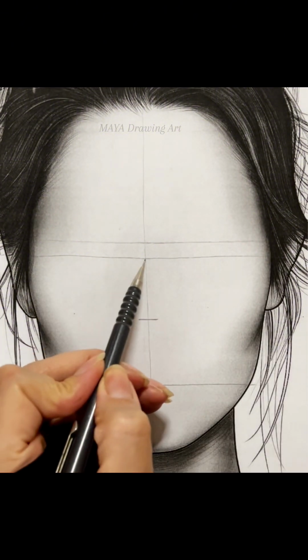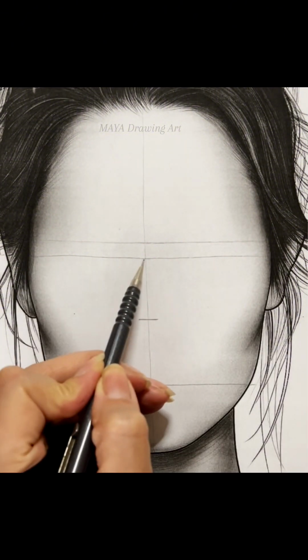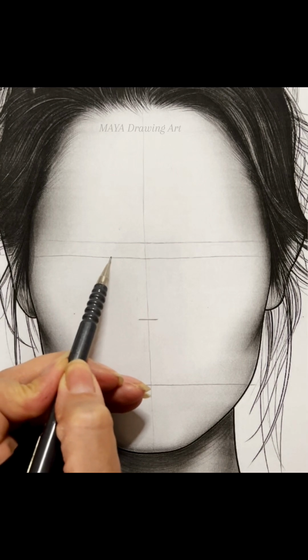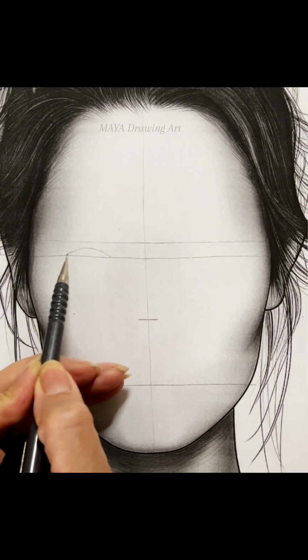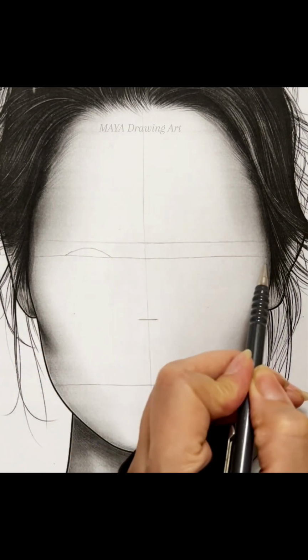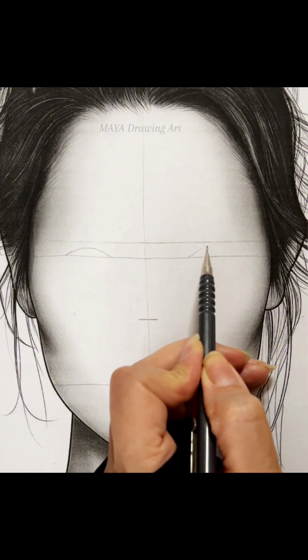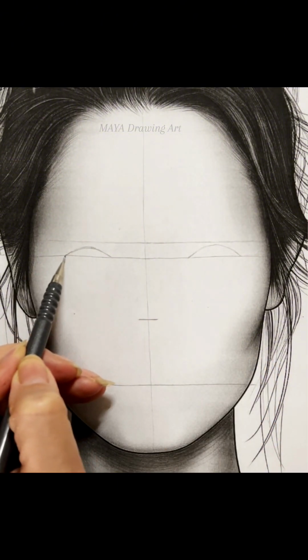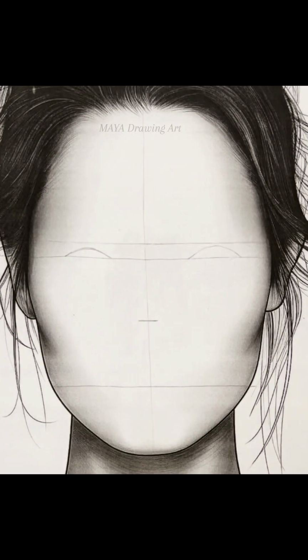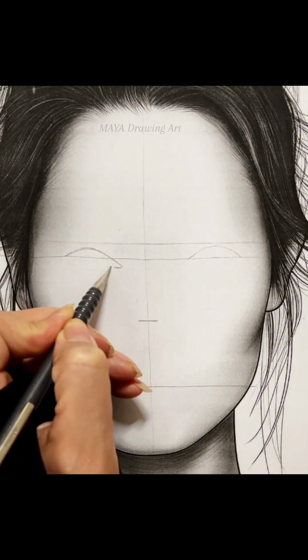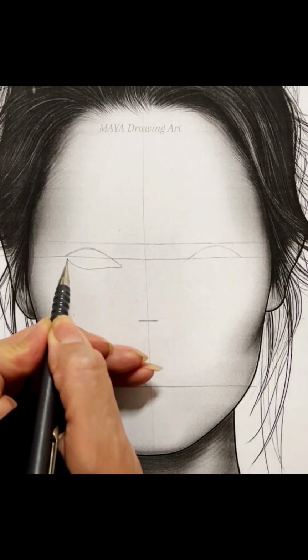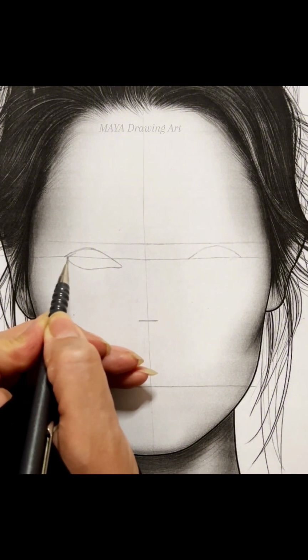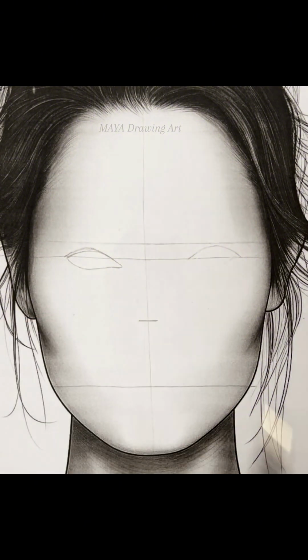Now consider the area from the central guideline to the temples and draw a symmetrical curve on both sides, which represents the upper eyelid. It doesn't matter if they are not exactly identical. This is completely natural in the real world. You can see in the video how to draw the lower eyelid, which is drawn in the same way for most face shapes and features.